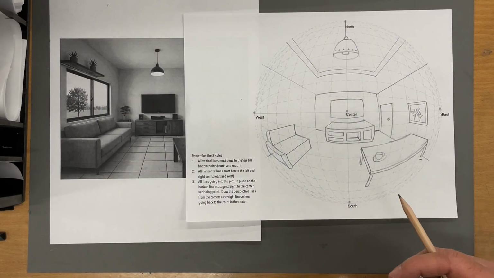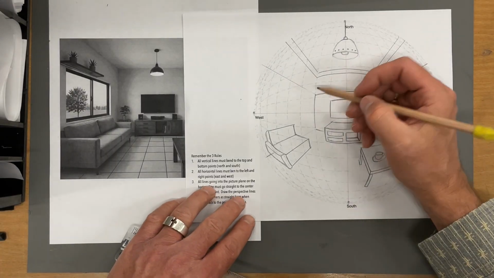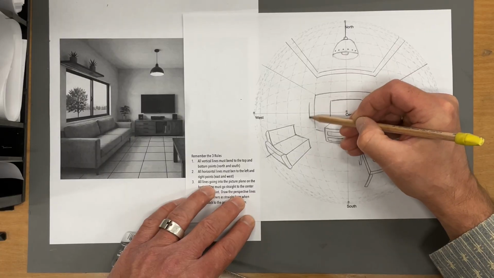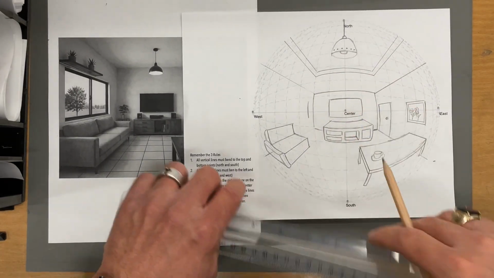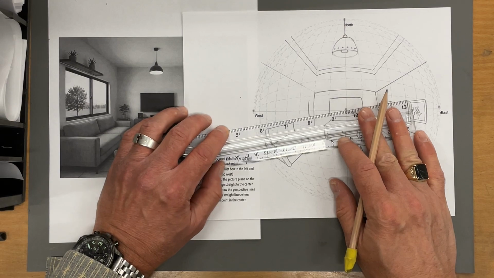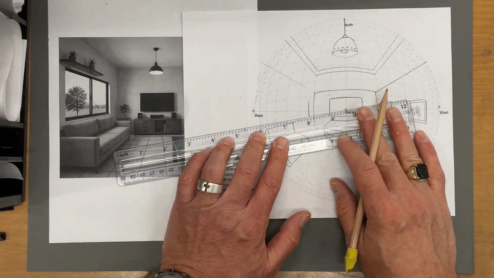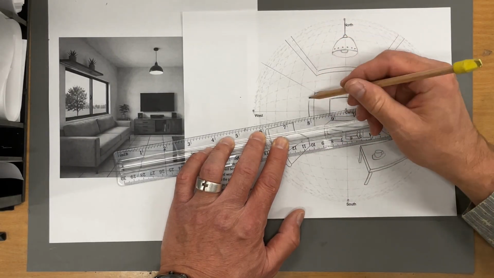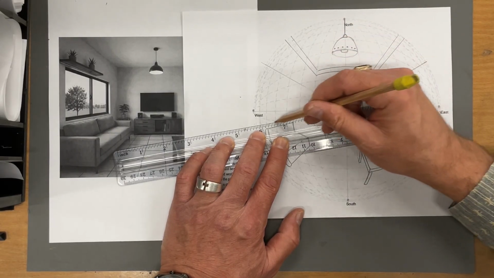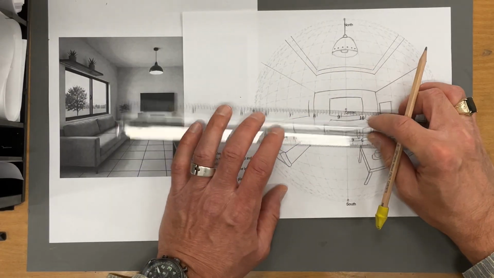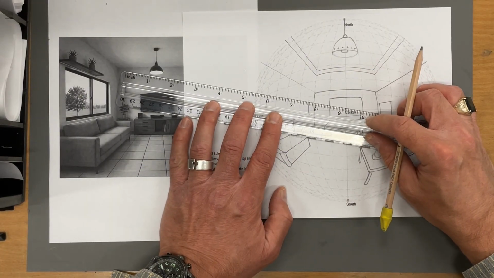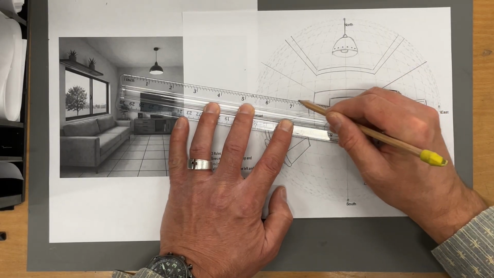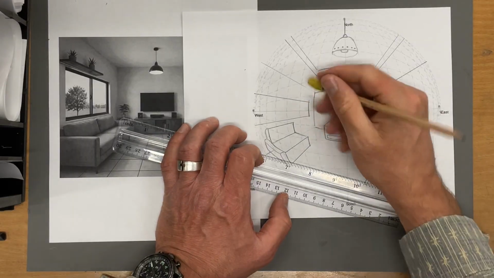Now let's put the window in there. So what I want to do with the window is making sure it goes from the north to the south here. And then I'm just going to put two lines like this going back, okay? Just put a line like this here. And then I'm going to put a line here from the center vanishing point like this. So we'll have the window right there.